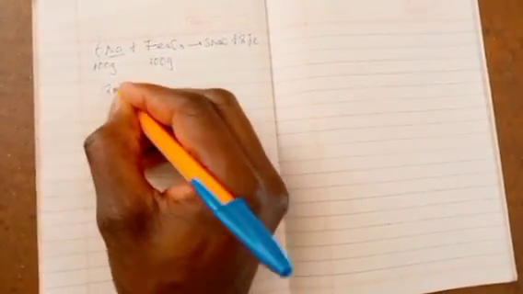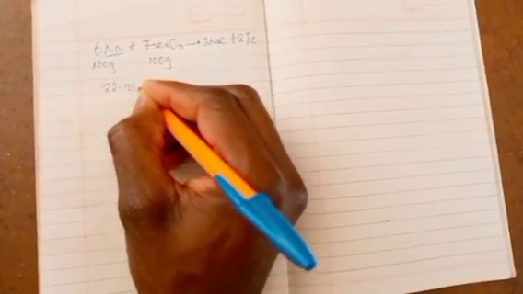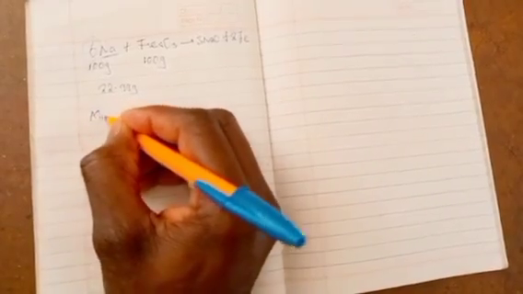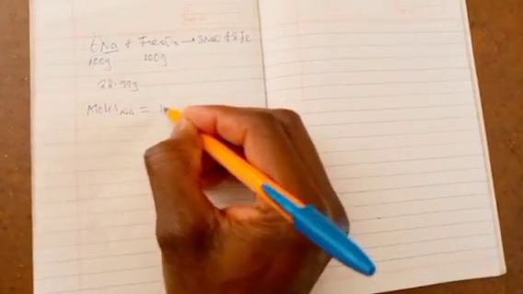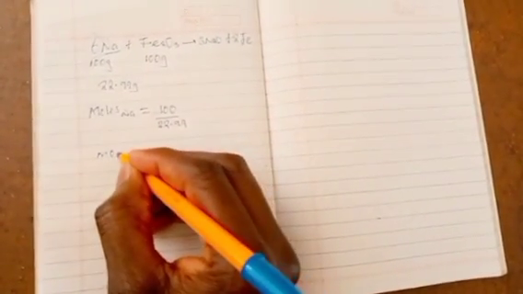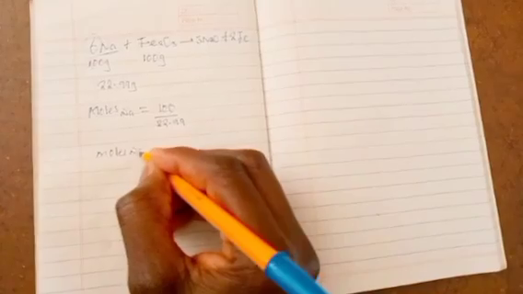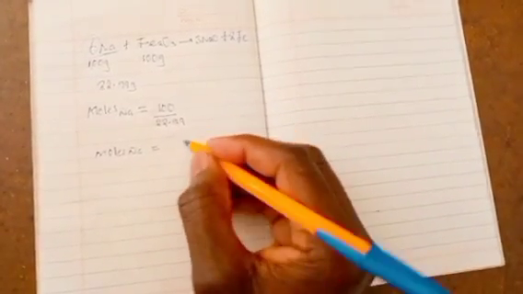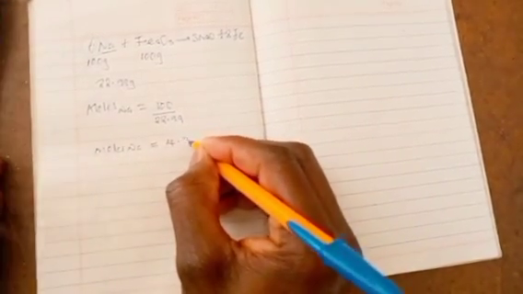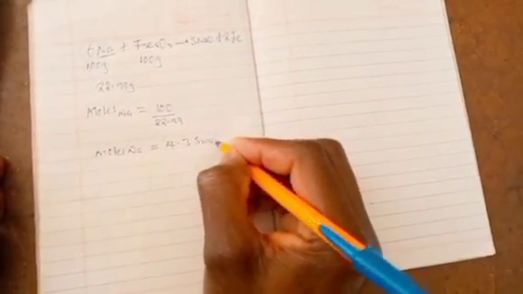So we know that the mass for sodium on a periodic table is supposed to be 22.99 grams. Meaning that if I want to find the number of moles for sodium, I'll say moles for sodium is going to be equal to 100 over 22.99. Meaning that the number of moles for sodium will be equal to, we're going to get 4.35 moles.